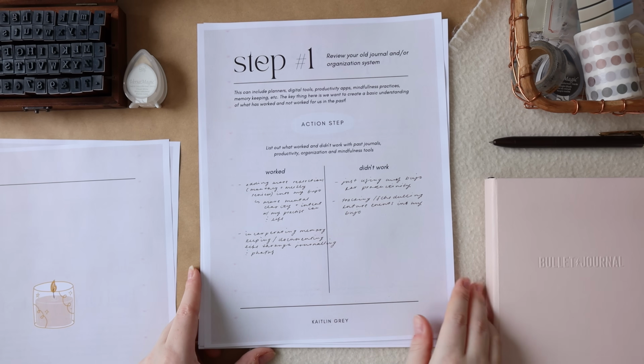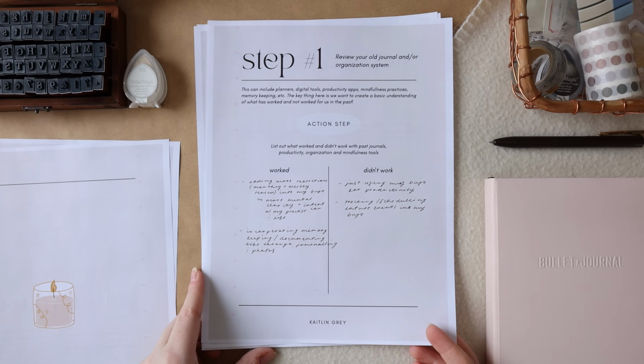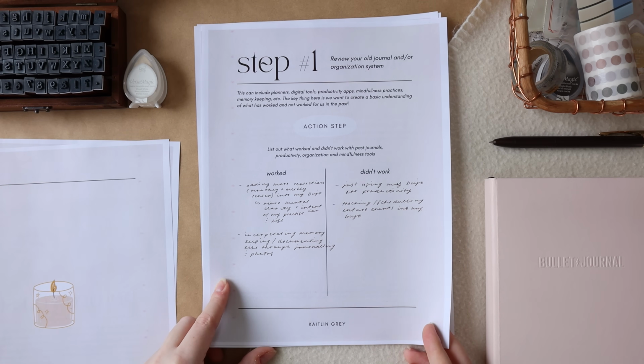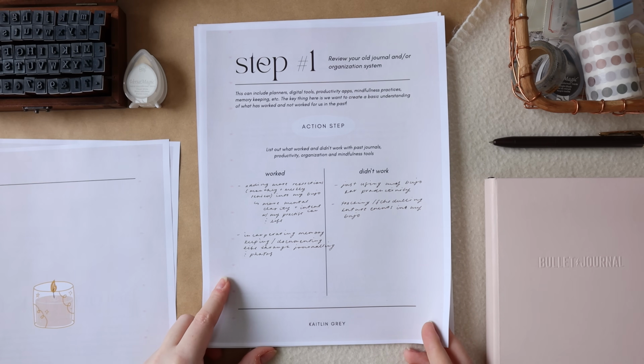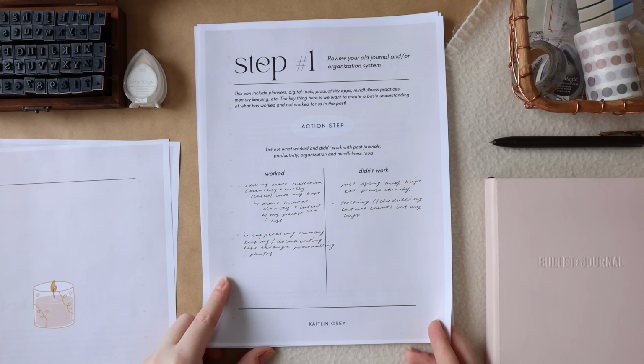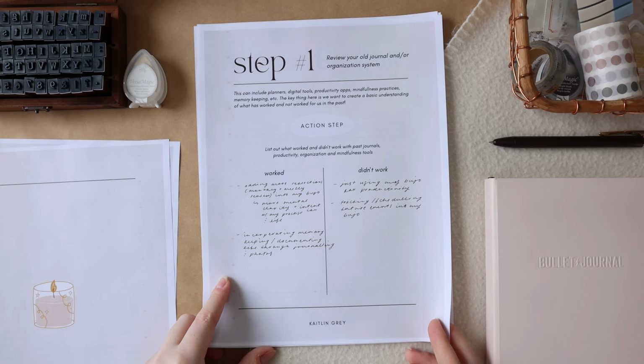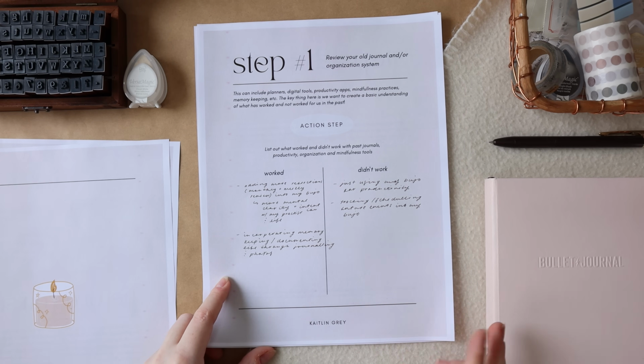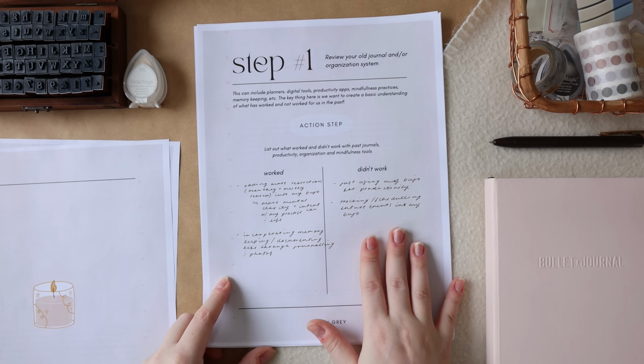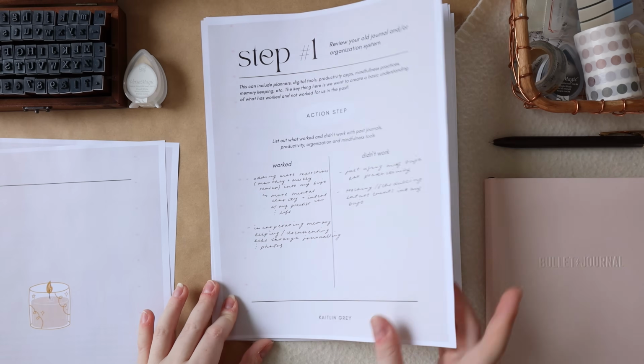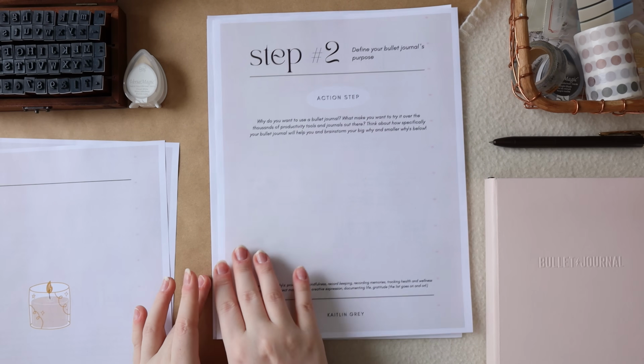All right. So that is step one out of the way, and this gives me a really good idea of generally what was helpful in my journal and what was fulfilling and what really wasn't, and maybe, with the didn't work column, some changes I want to make. And that's that step out of the way.